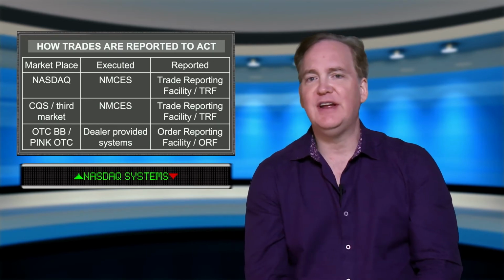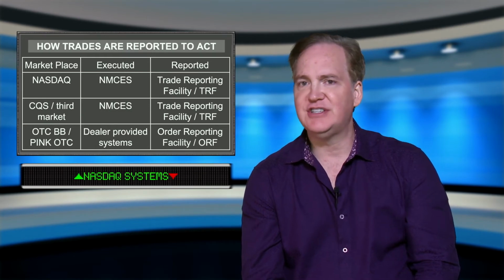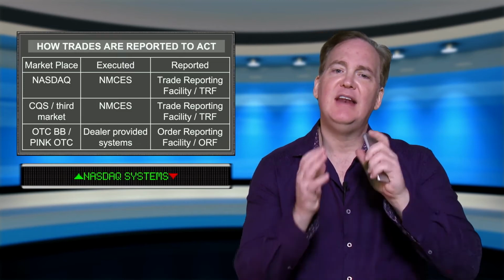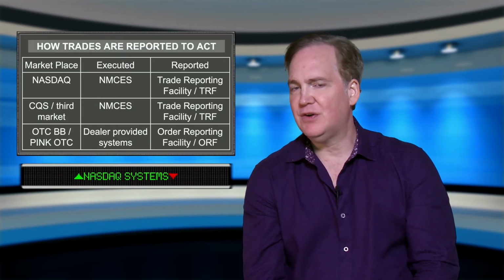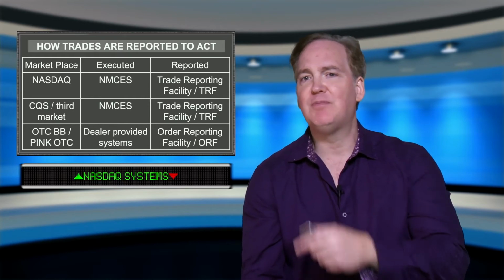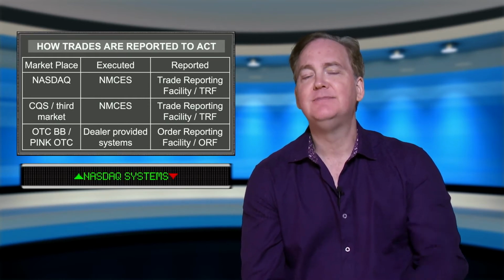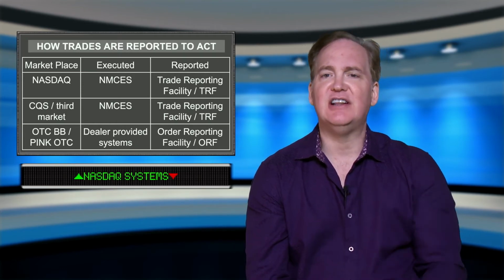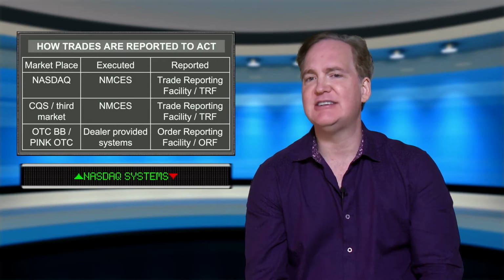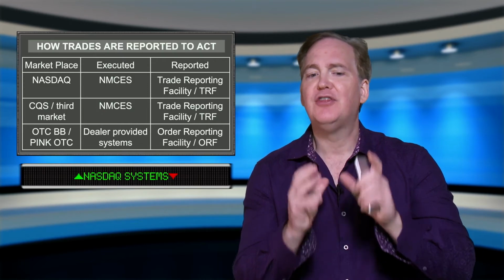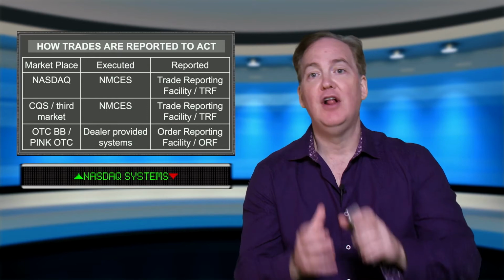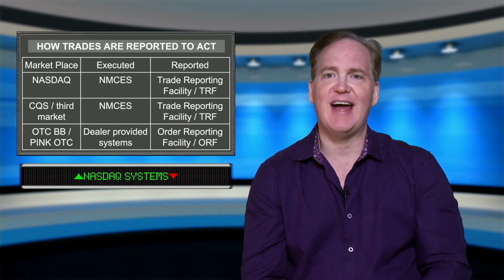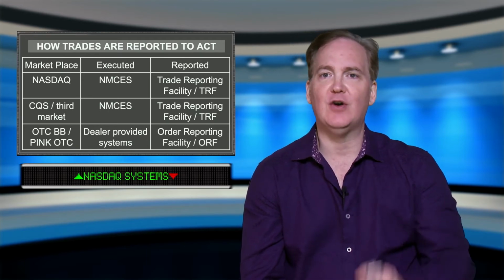When you are executing an order for an exchange-listed security in the third market or in the CQS, the NASDAQ Market Center for listed securities will execute that order and report that trade to ACT through the TRF, the Trade Reporting Facility. A transaction in the OTC Bulletin Board or in the Pink OTC will be executed through dealer-provided systems or third-party connectivity providers, and those transactions will be reported to ACT through the Order Reporting Facility or ORF.